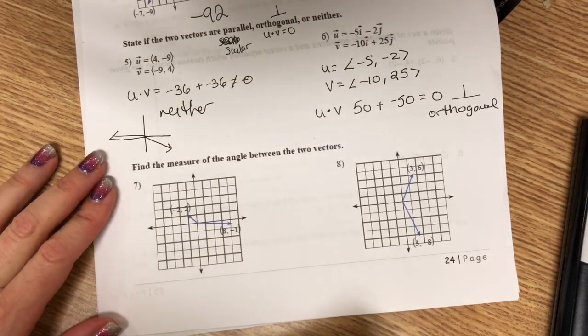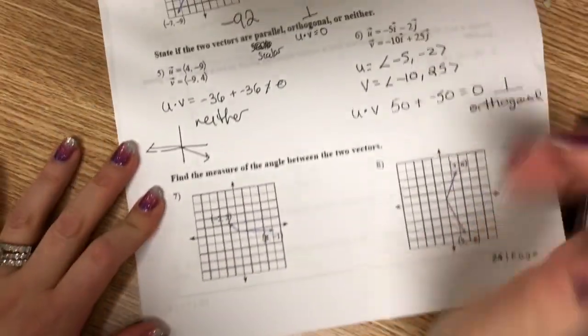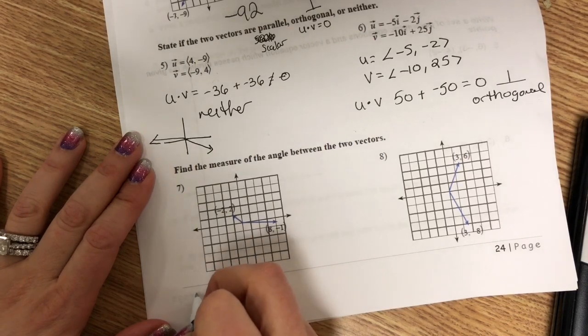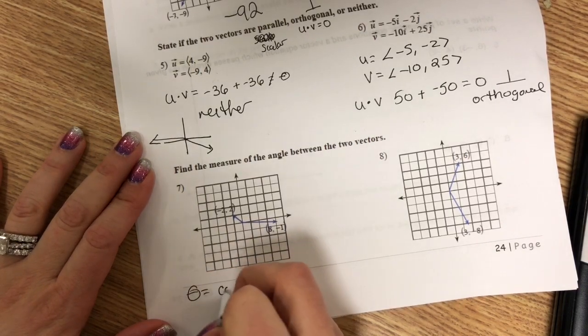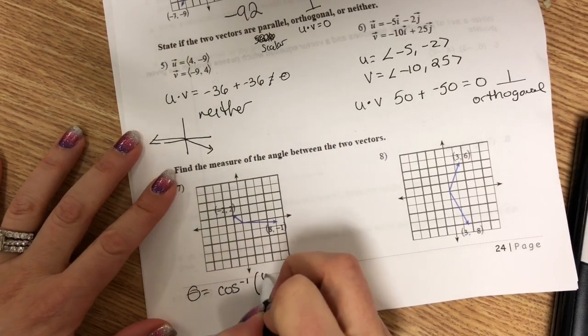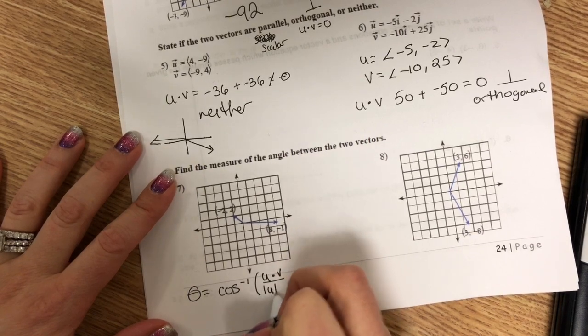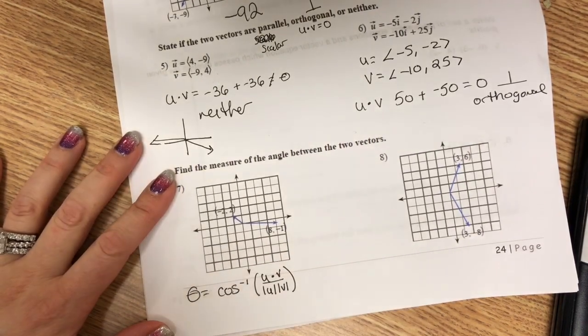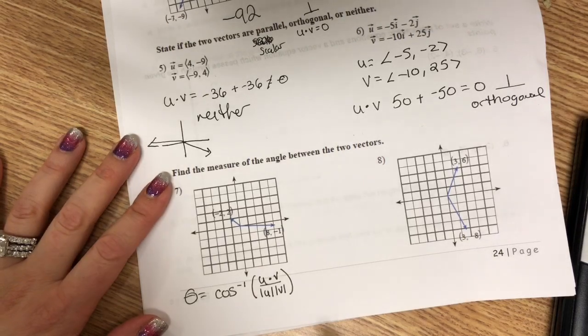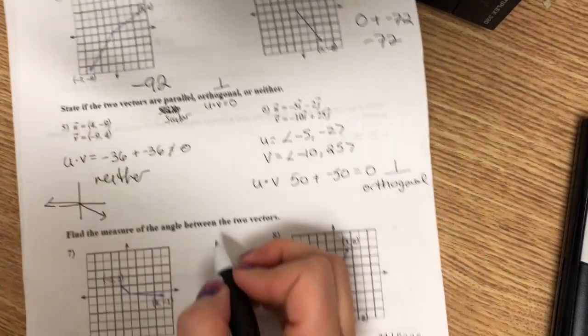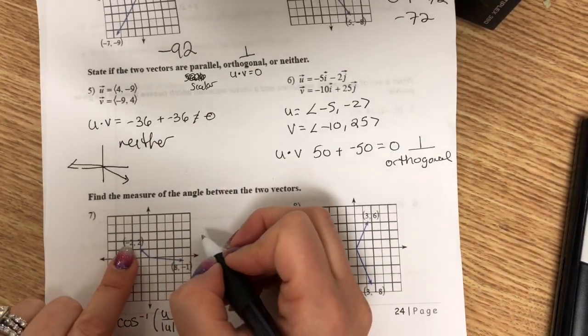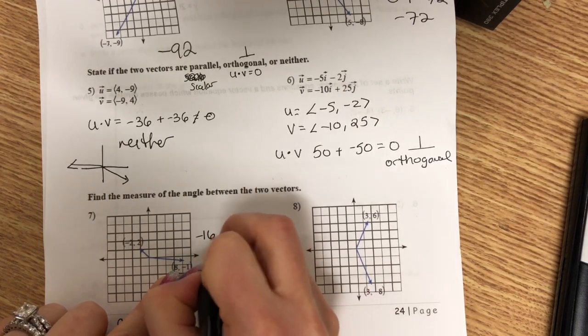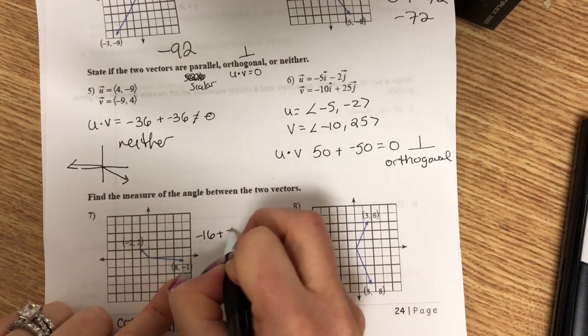Find the measure of the angle between. On your formula sheet, which I don't have with me, the angle is the cosine inverse of the dot product over the magnitudes. So first we have to find the dot product, then we have to find the magnitudes, then we have to divide them. So let's do the dot product. Negative 2 times 8 plus 2 times negative 1.